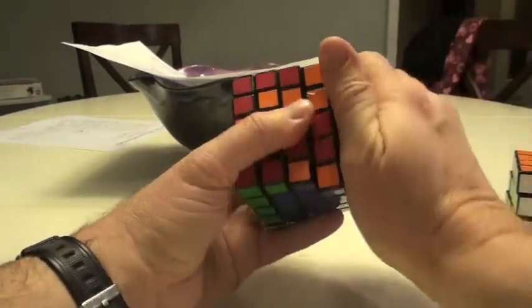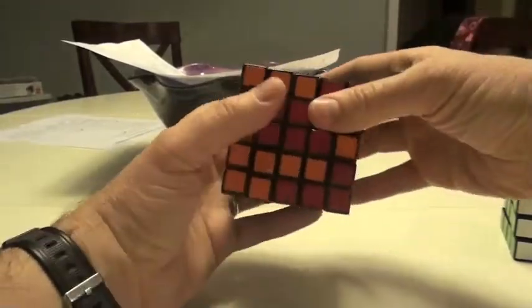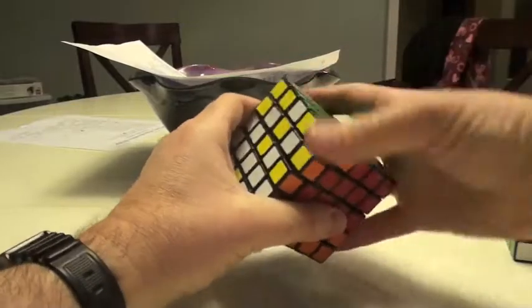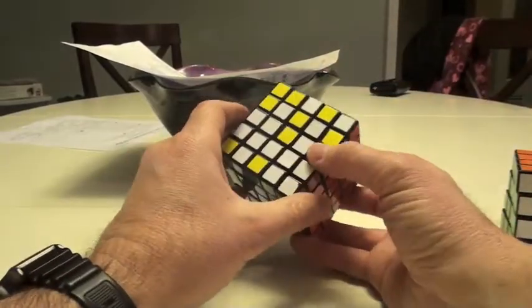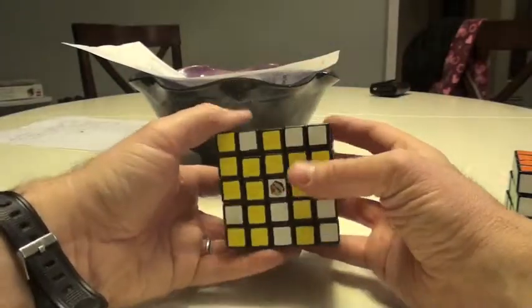2U, 2R, 2F, 2U, 2U, 2F, 2R, 2U. Now this is just one strategy. You can use whatever strategy that you want. So you can see that we have 1x2 bars pretty much everywhere.